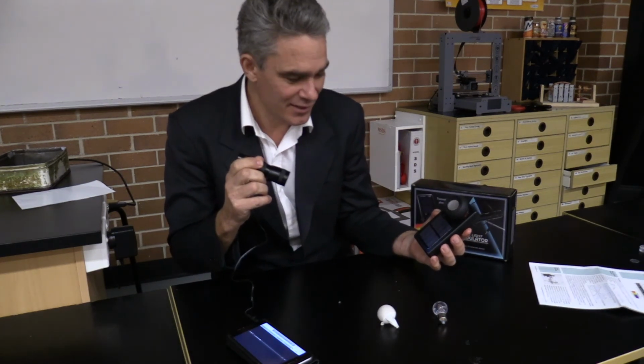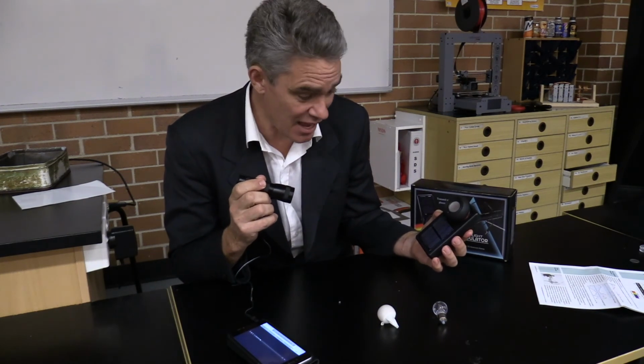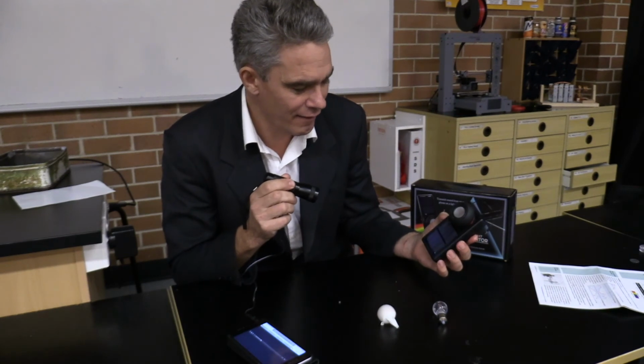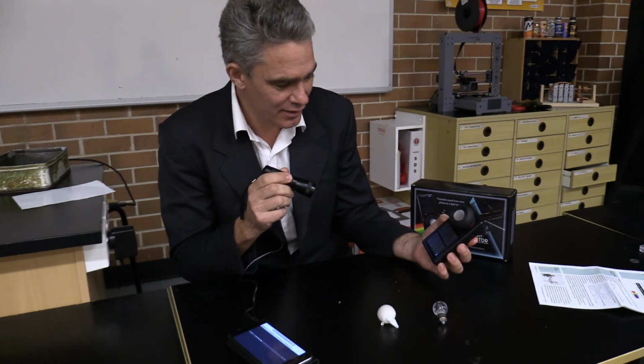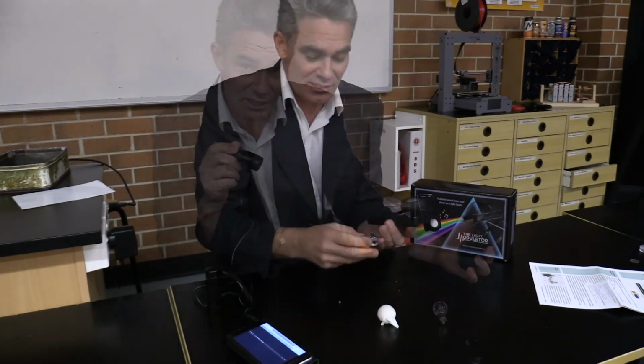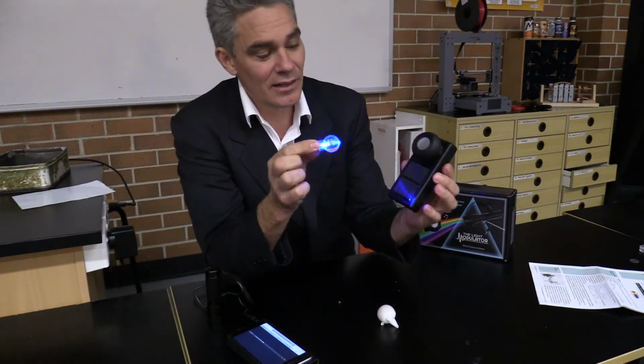Look at that. Transmitting sound via modulated light through the air. Woo! Check this little light they also send out, right? Have a look.